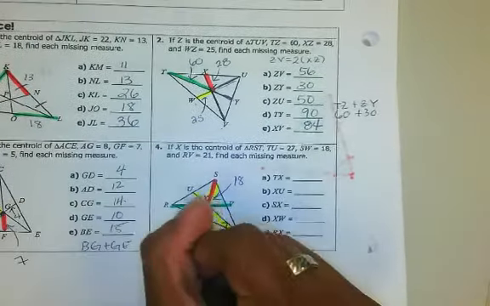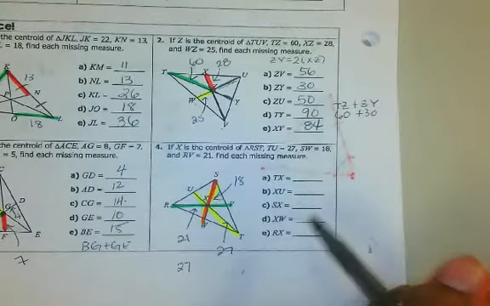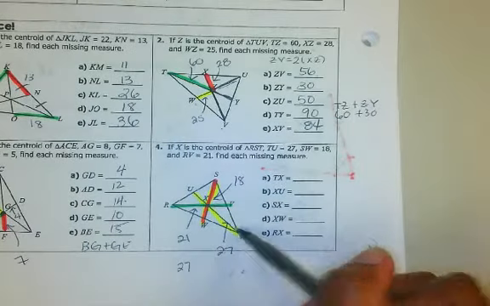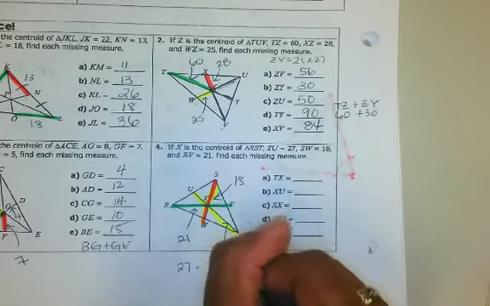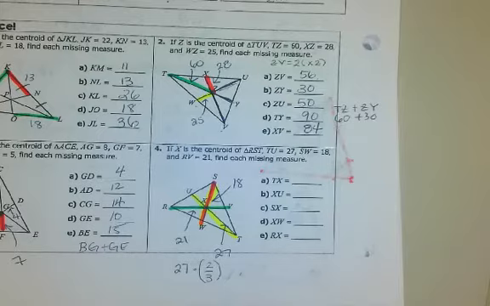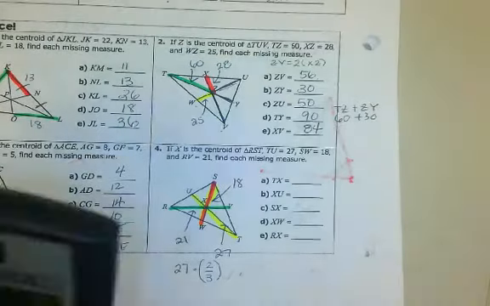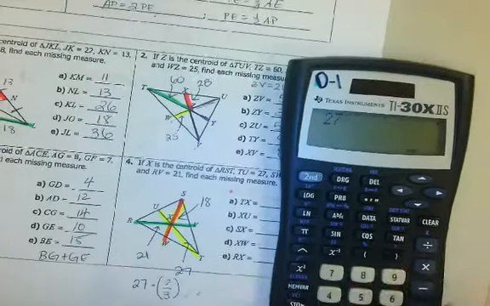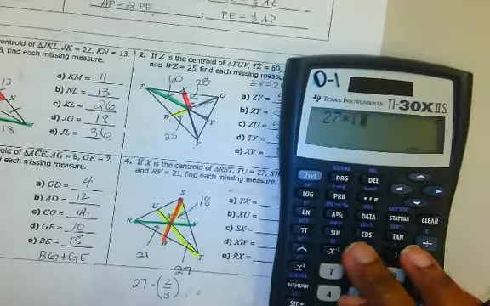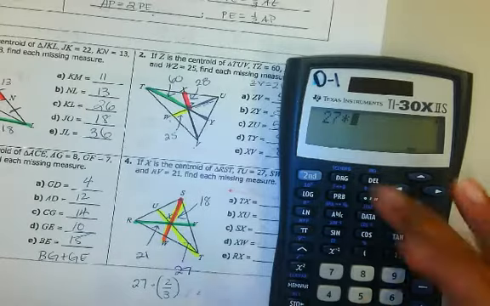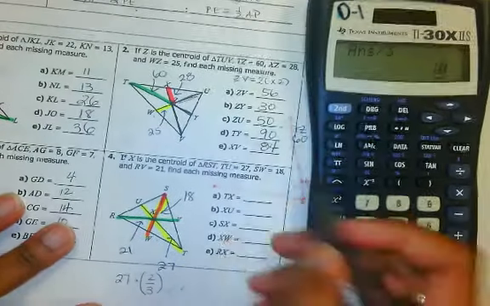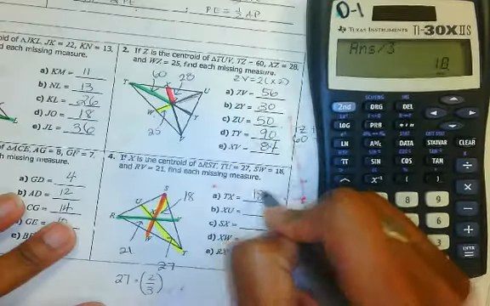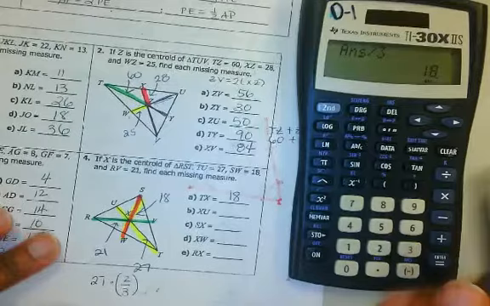Okay. So 27 is my whole. If TX is the bigger, I have to multiply it by 2/3, okay? So using your calculator, you would do 27 times 2, enter, then divide it by 3, which is just 18. So TX is 18, okay?